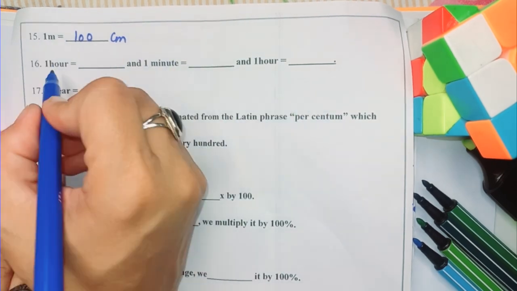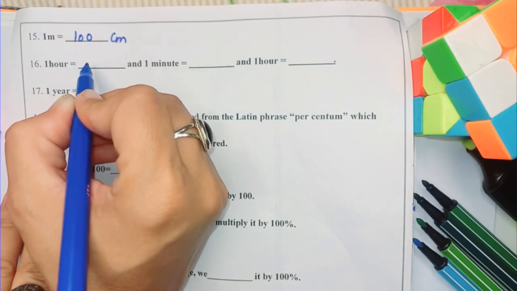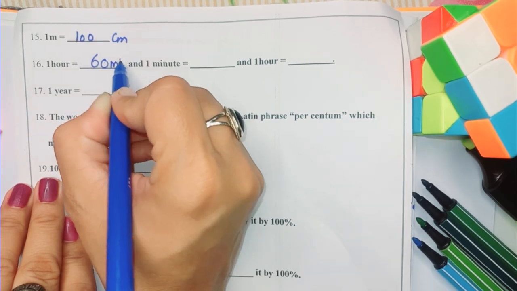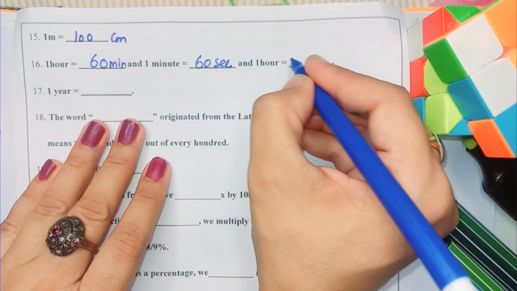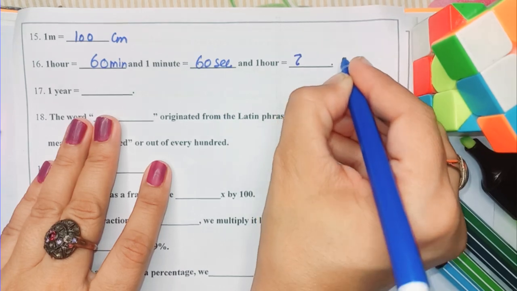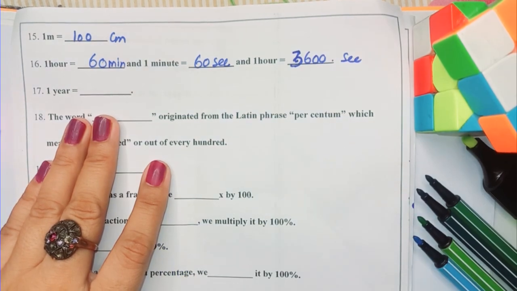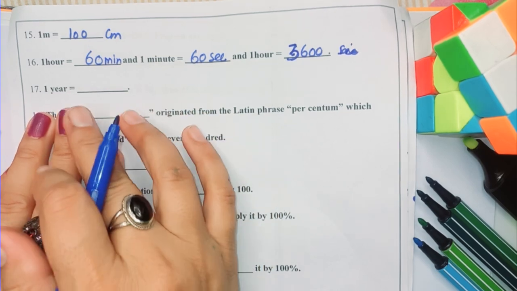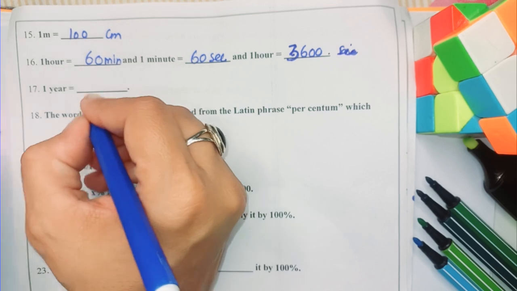The next is also very easy. 1 hour has 60 minutes and 1 minute equals 60 second, and again 1 hour equals, if we talk about seconds, 3600 seconds. 1 year equals 12 months.